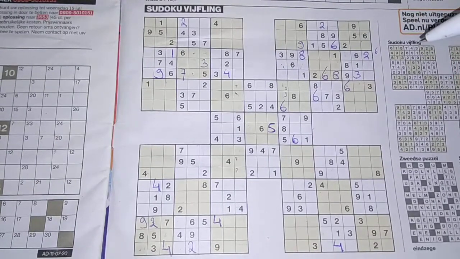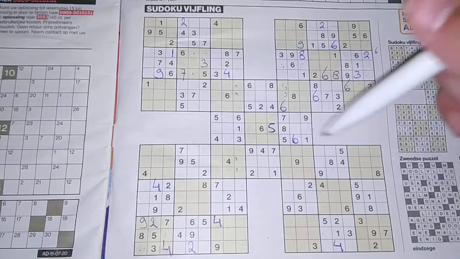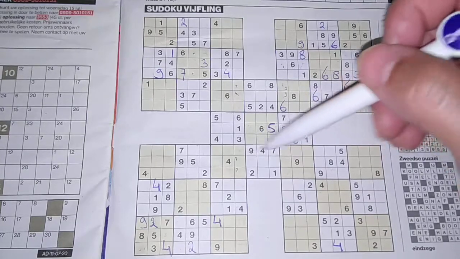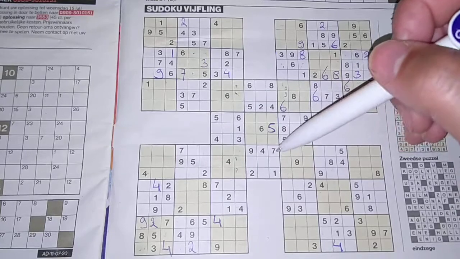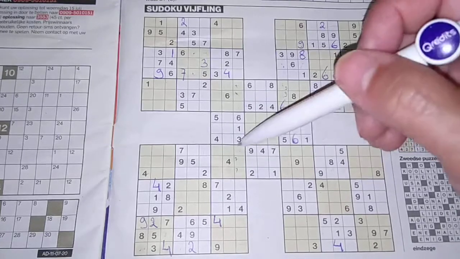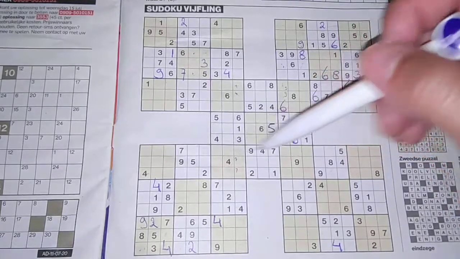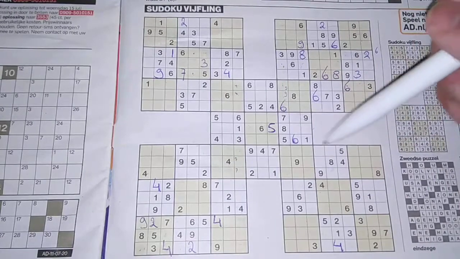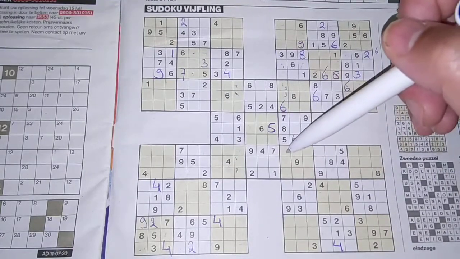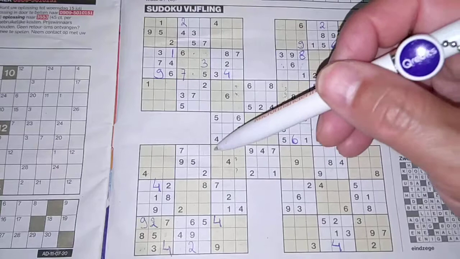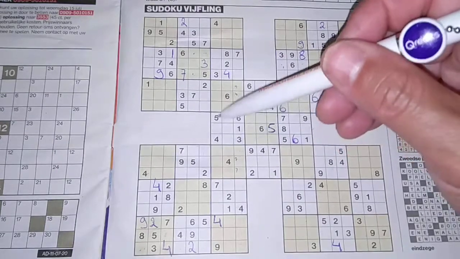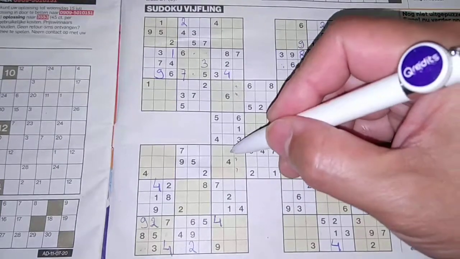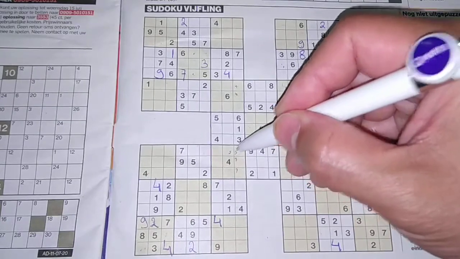Then let me see these 3 boxes. 9, 4, 7, and here we have 6 empty boxes. We see here 5, so no 5 in these 3 boxes. So the 5 could be in one of these 3 boxes. We see here 5, so no 5 there. 5 should be there.